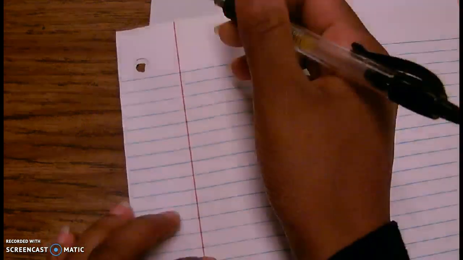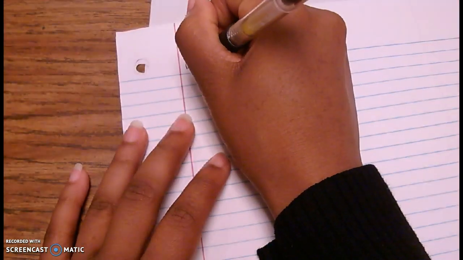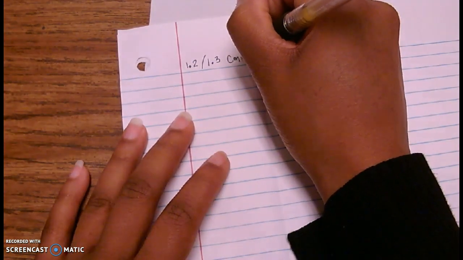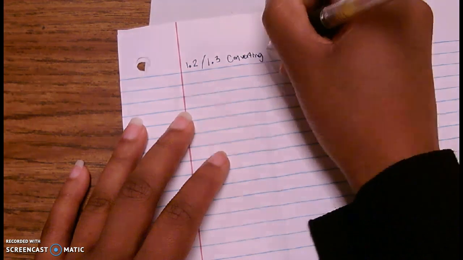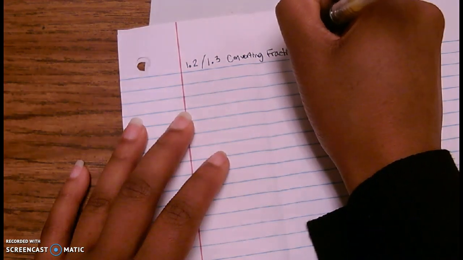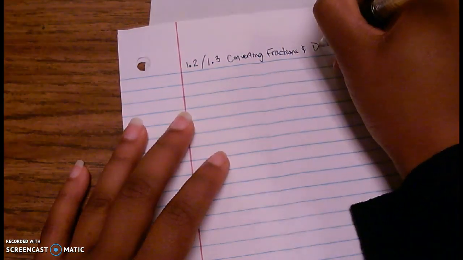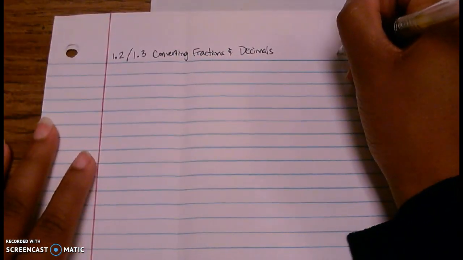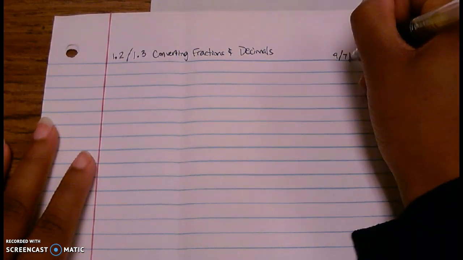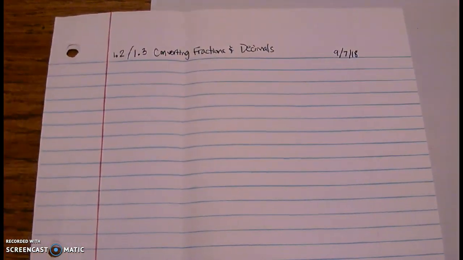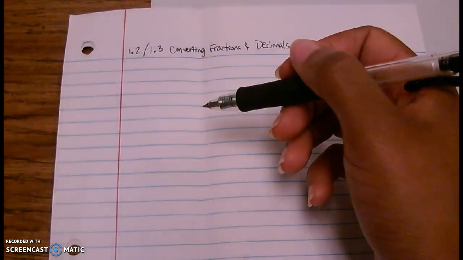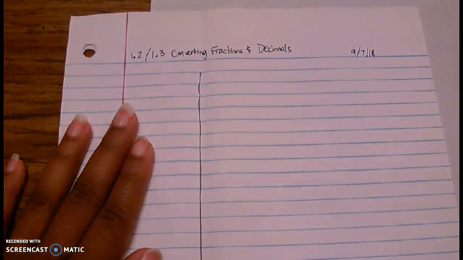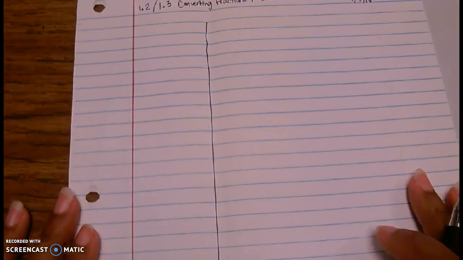We're going to go ahead and start by putting the title of our section at the top. Today we will be talking about converting fractions and decimals. Okay, and I'm also going to put the day's date right beside it. Now, skipping one line, you are going to draw a line down that crease that you just drew, all the way down. So your paper should look something like this.